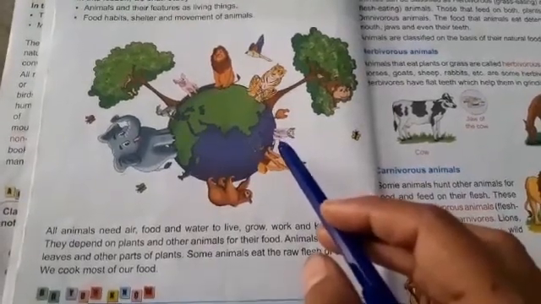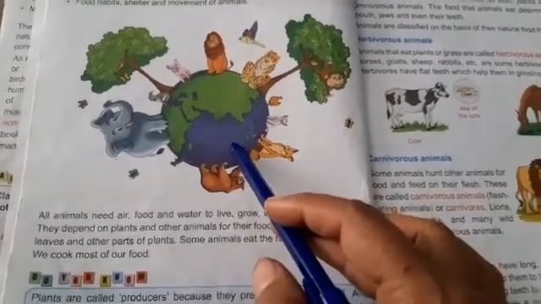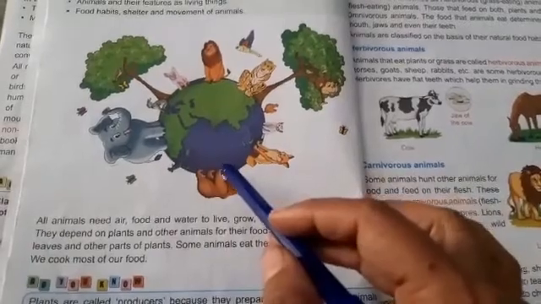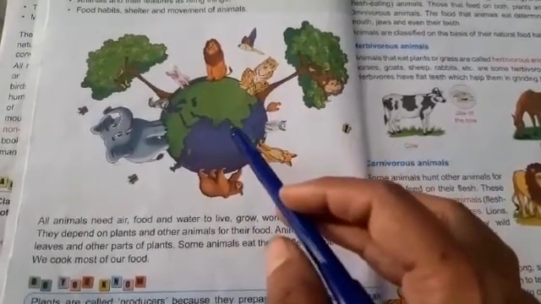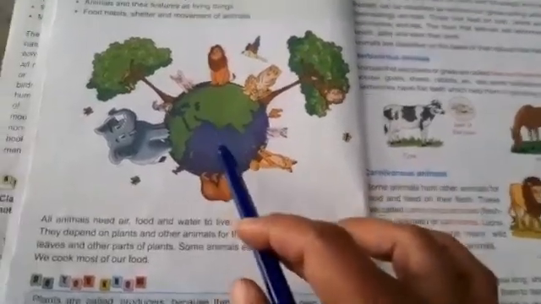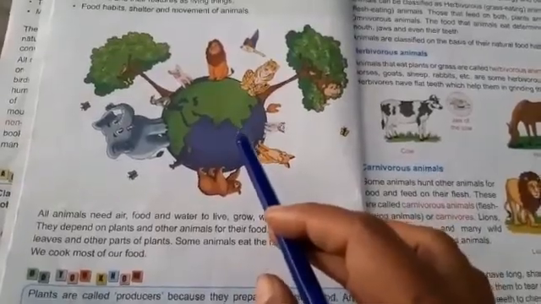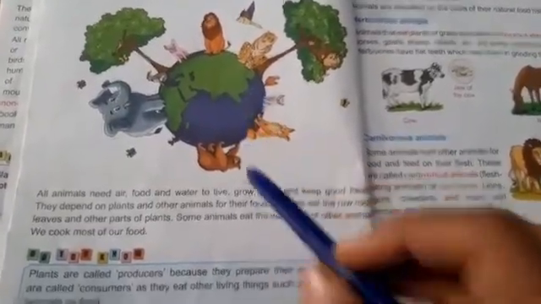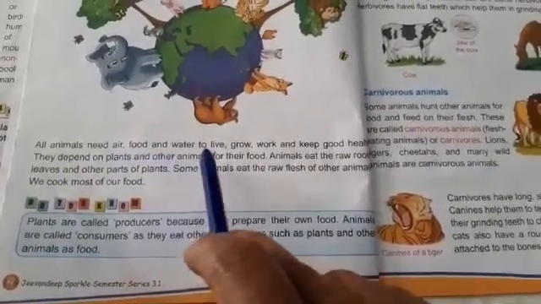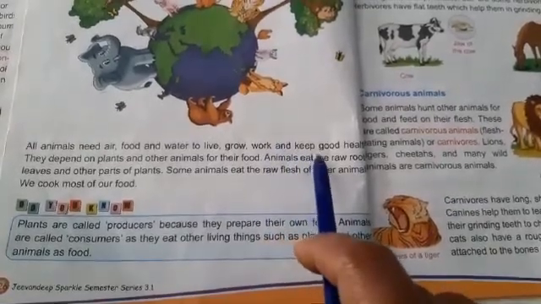Okay, kids? Look here, on earth so many kinds of animals are there, living things are there. Yes or no? So, we are going to learn about animals, their food, their shelter and their movement. All animals need air, food and water to live, grow, work and keep good health.